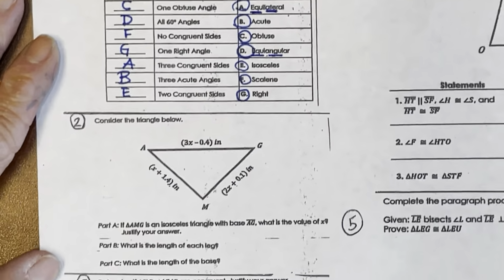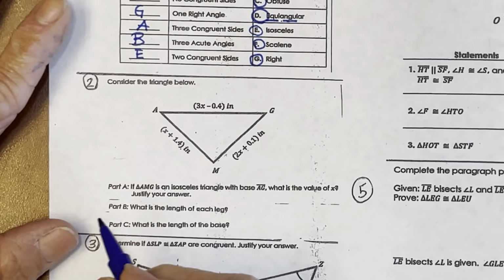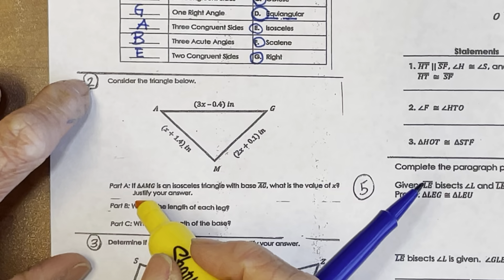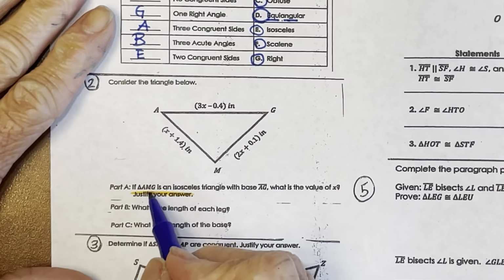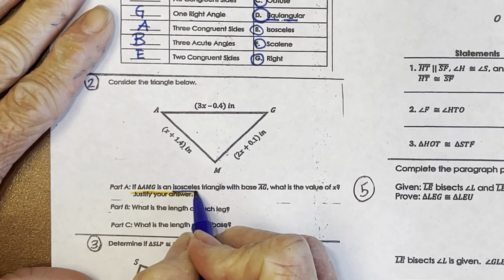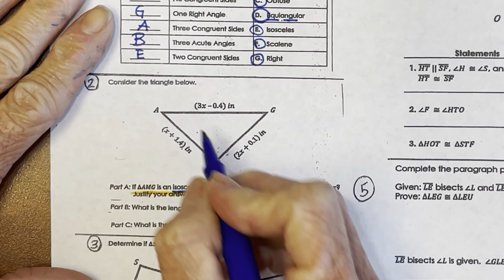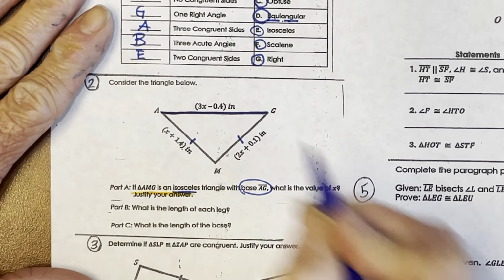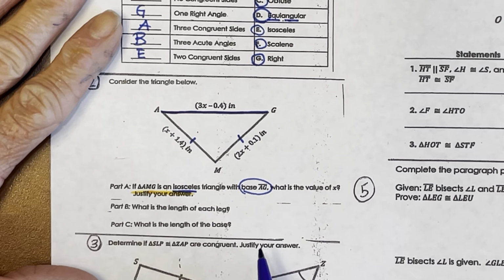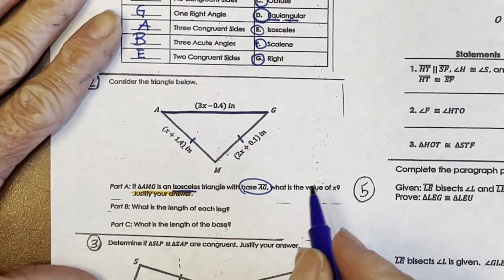All right, in number 2, we do have to justify our answer when we're finished. So let's see what that looks like. It tells us that triangle AMG is isosceles and the base is AG. If that's the base, that makes those two sides the legs, and we want to find the value of x.